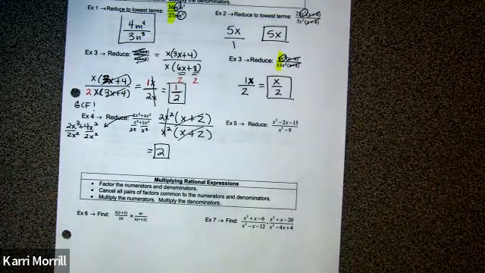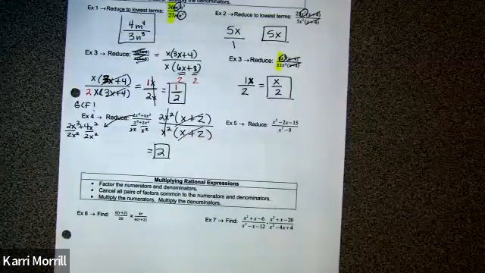So being able to do this just helps you a little bit more with, remember we learned how to solve equations that had fractions in them? It just helps you be able to do problems like that that are a little more complex than what we've done. Helps you understand some of those things a little bit more and then simplify it.